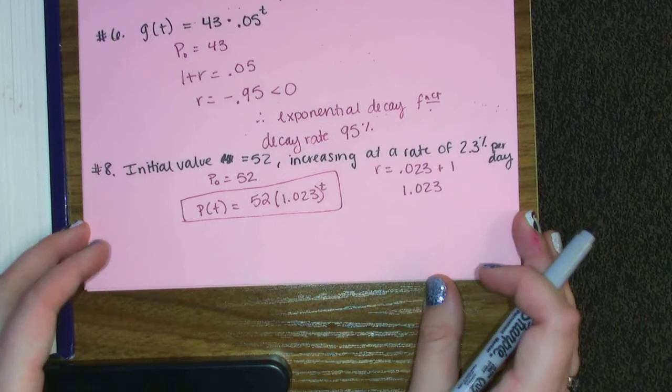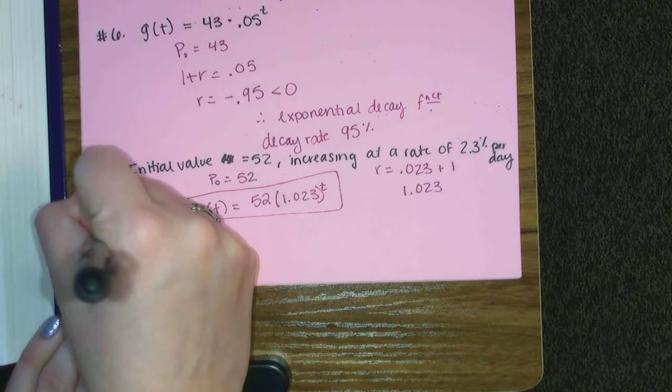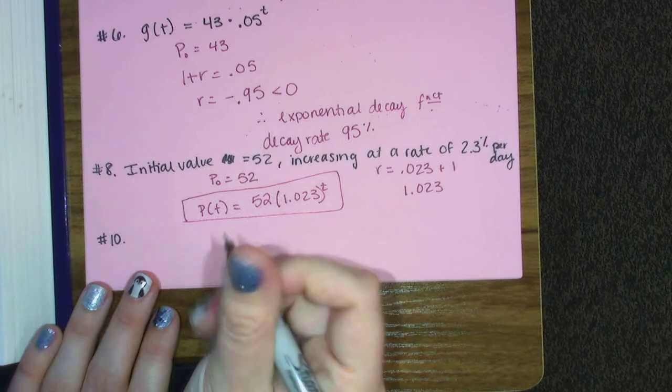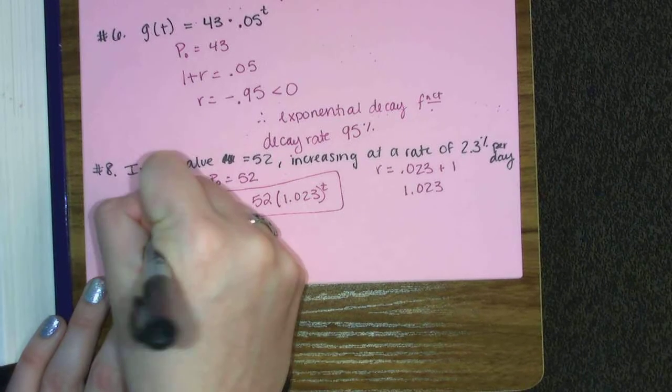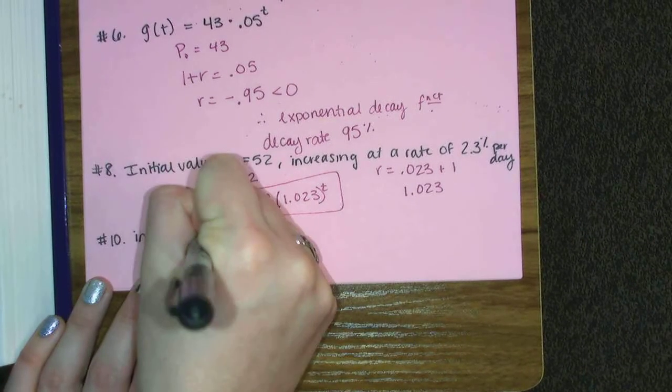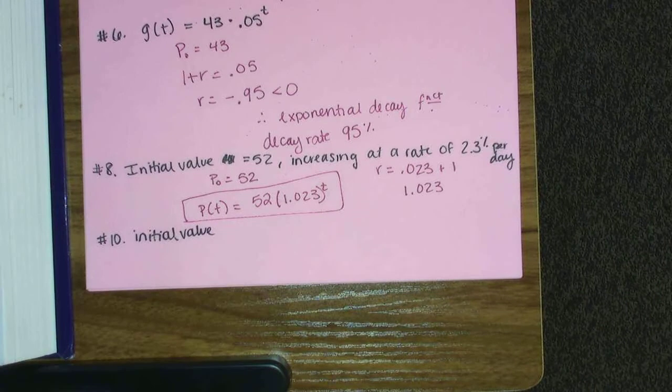Good job, Logan. Don't want to kill your battery, though. Alright, number 10. Initial value. I'm not even sure what my iPad's on. I think I charged it.